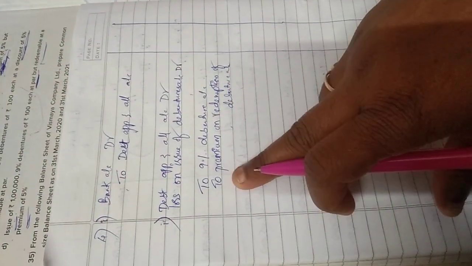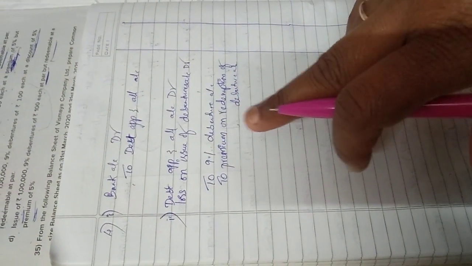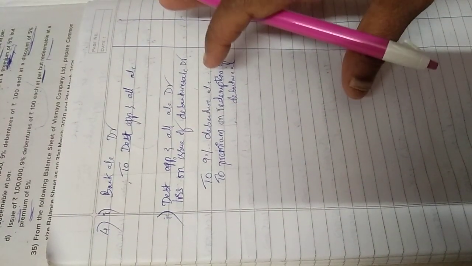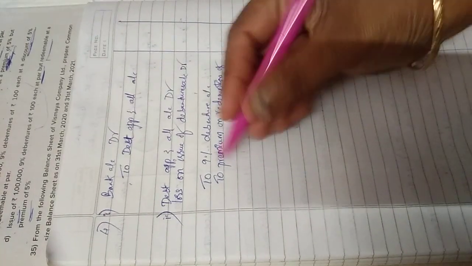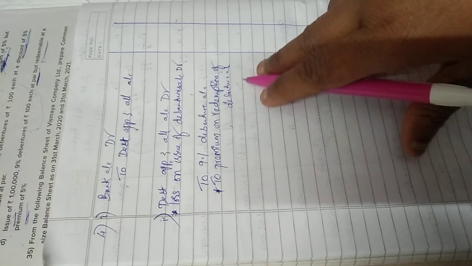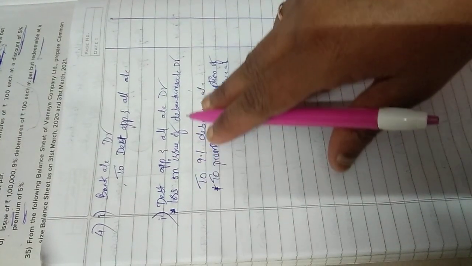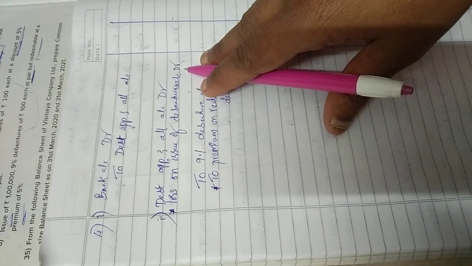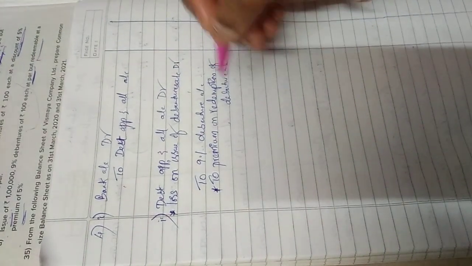Clear? Okay. I repeat, when it is redeemed at premium, you will add 2 steps, that is this and this. Premium on redemption of debentures, loss on issue of debentures account debit. Okay, now fill the amount.